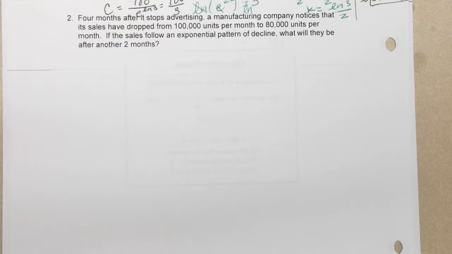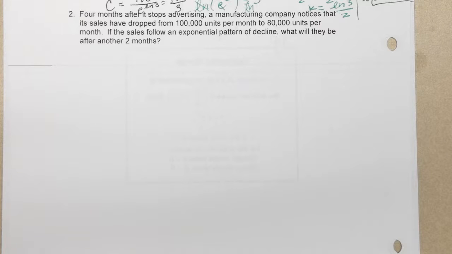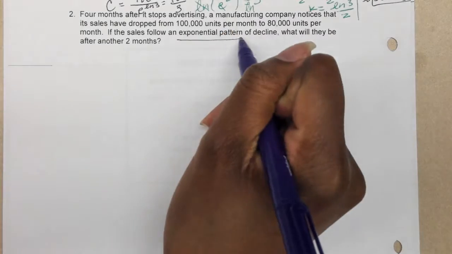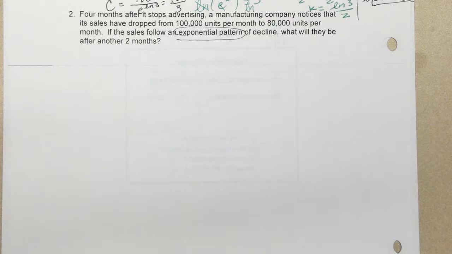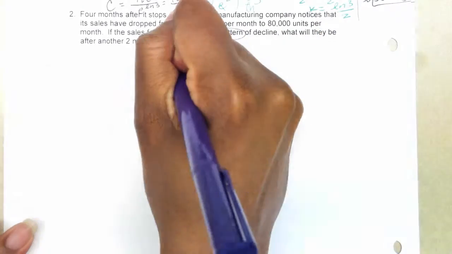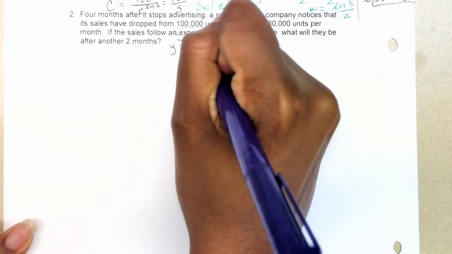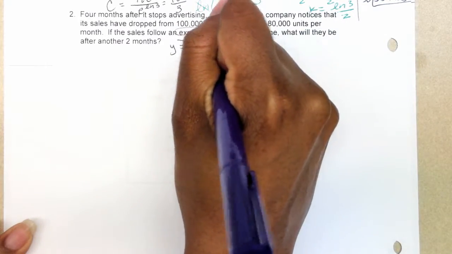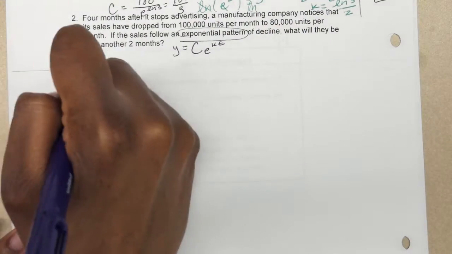Alright, for question 2, we're told that 4 months after it stops advertising, a manufacturing company notices that its sales have dropped from 100,000 units per month to 80,000 units per month. If the sales follow an exponential pattern of decline, so again we still have an exponential pattern, what will they be after another 2 months? Because we're following an exponential pattern, we know that y is going to equal c e to the kt.